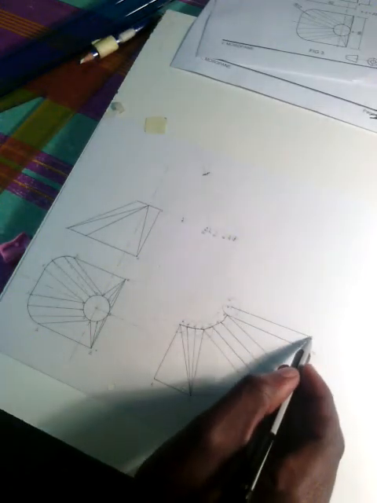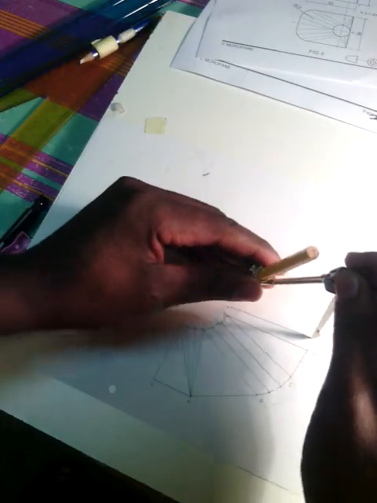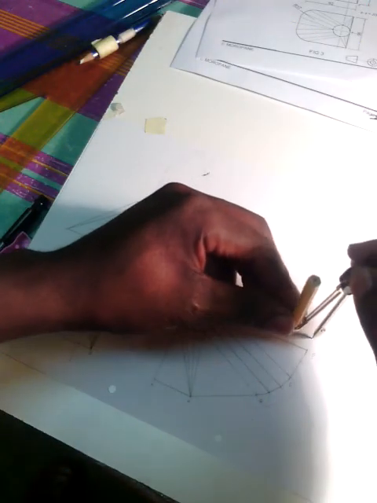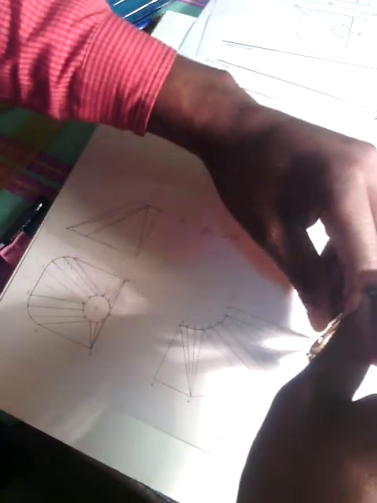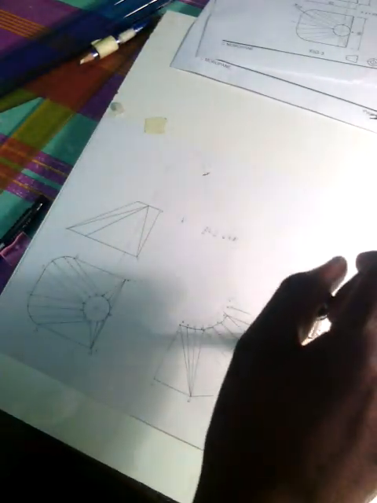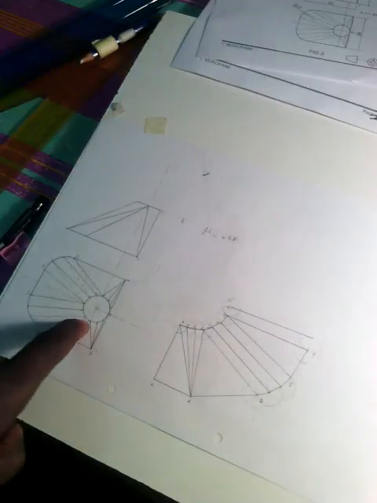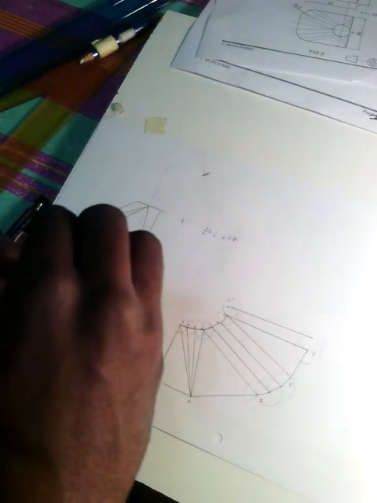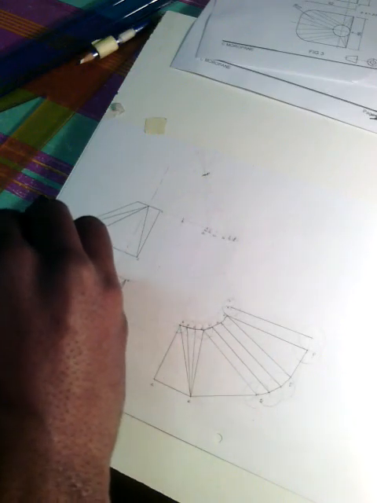But we won't be joining it, isn't it? So you place your compass here, further extended to point F. Like this. Here we go. Then you place your compass at point 10, further extended to your second unknown point of your bottom at your top view.